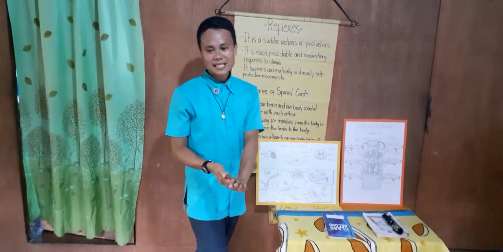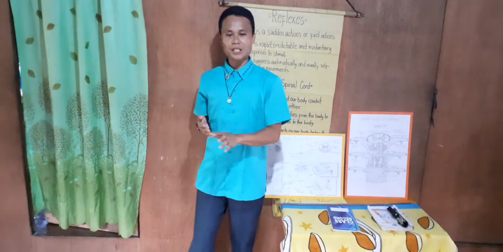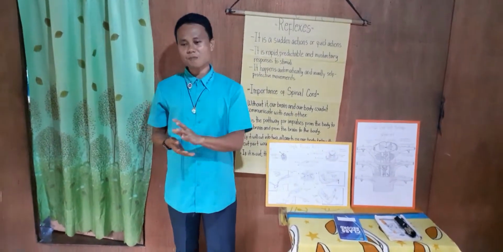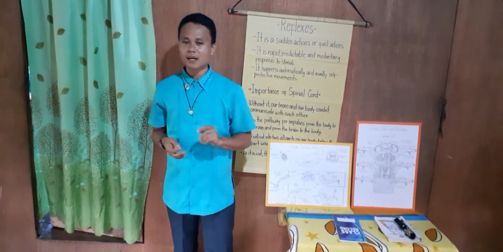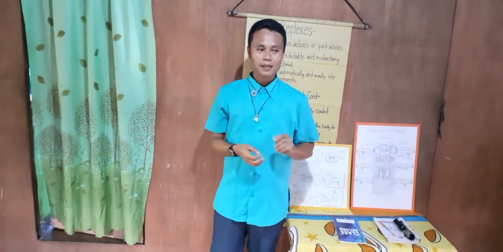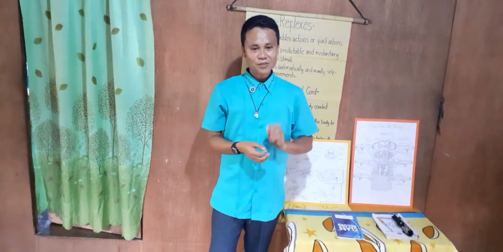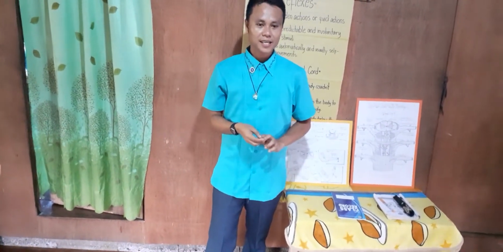Okay, now assignment, class. In a long sheet or long size bond paper, you may draw an anatomy of the spinal cord. Then you may write the functions and label the parts of the organ.